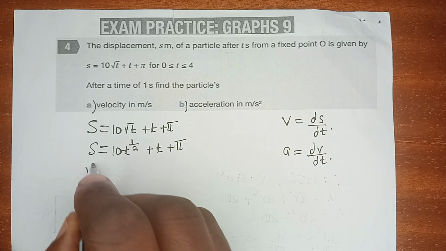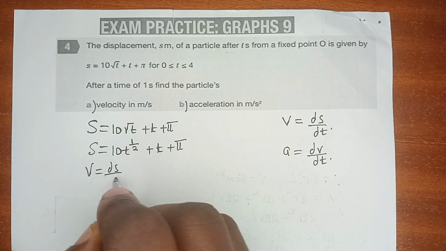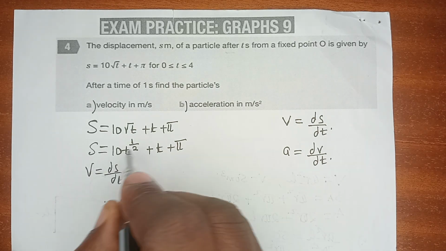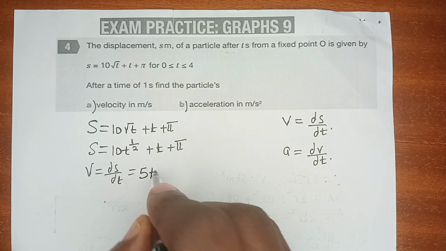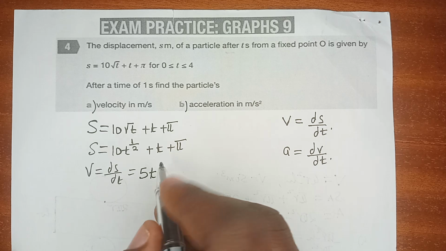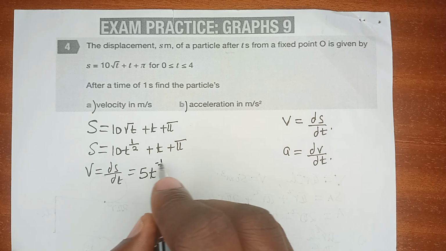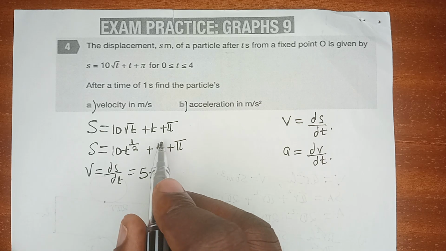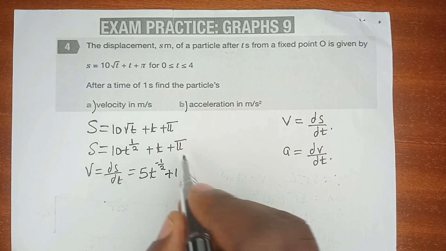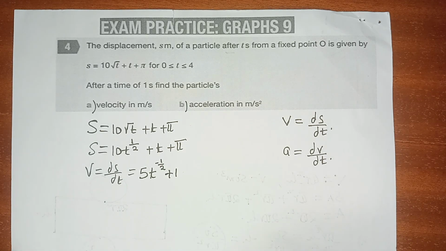So v, which is ds dt, is equal to a half times 10, which is 5t raised to power a half minus 1, which is minus a half, plus t raised to power 1 minus 1. This pi is a constant and it is going to die. So this is now the velocity.